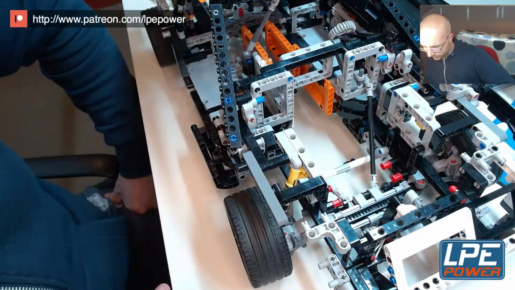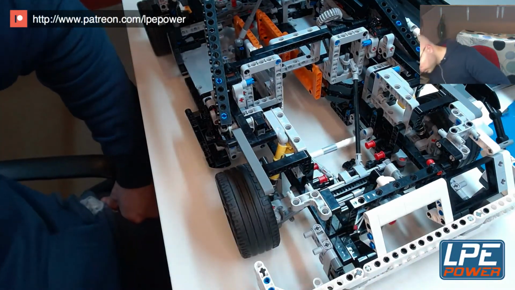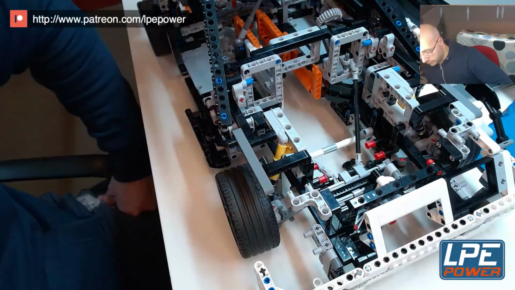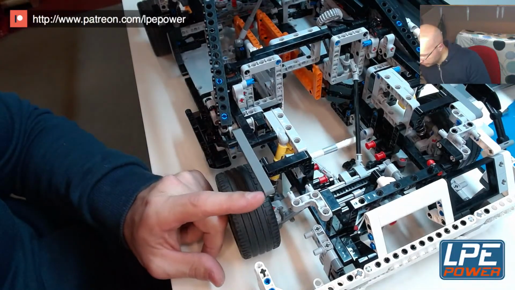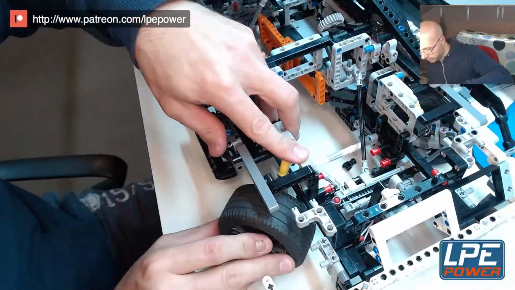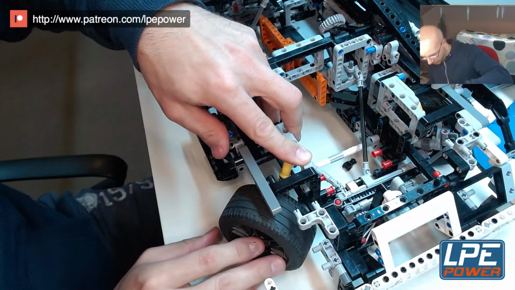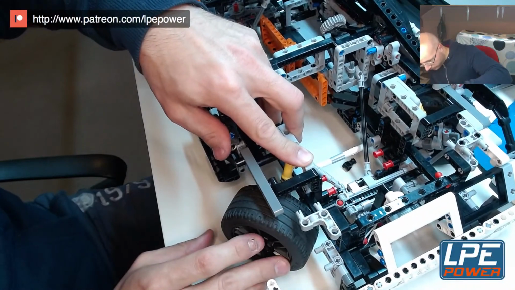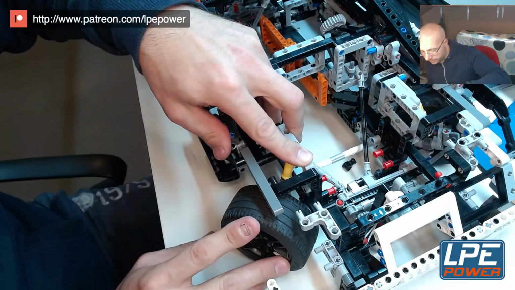What can we do here? Ideally, I would also make this lower. Ideally. And this, I don't want this to be a lot lower because we have a problem here. If we do this, then we are very limited here.